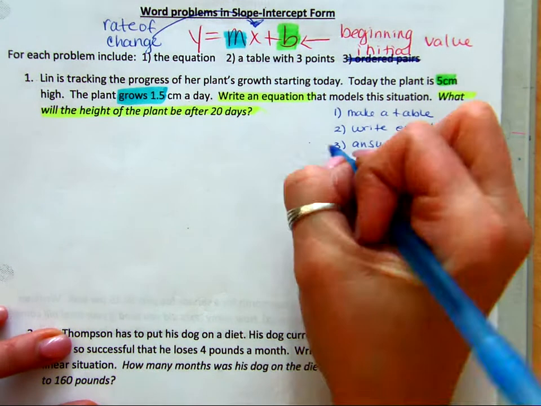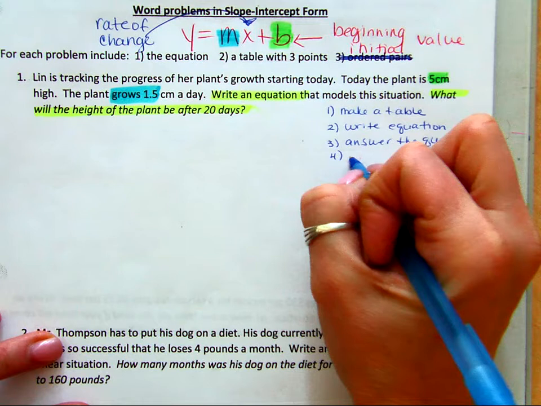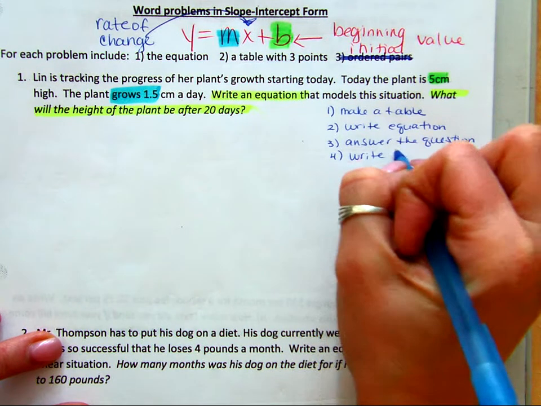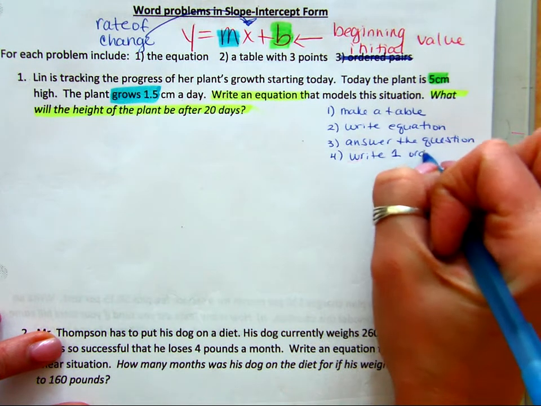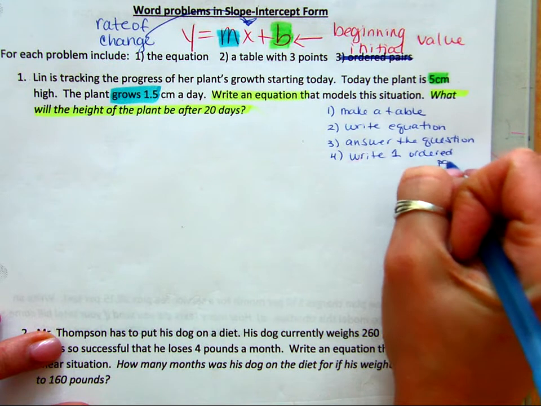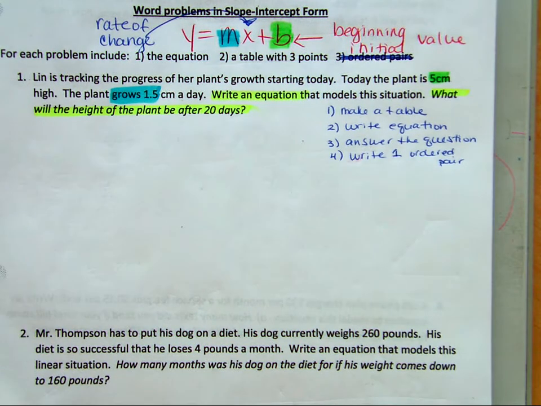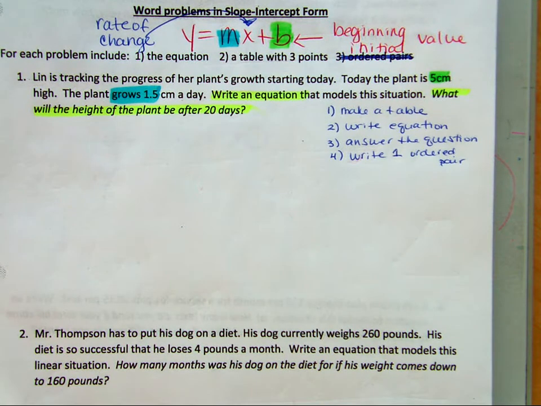And then after the question, oh my goodness, you're going to write one ordered pair. And if I was feeling real mean, I would add step 5 in there. And step 5 would be graph it. Meaning, what would that look like on a graph? Well, I'm going to show you, but I'm not going to hold you accountable for that this day.